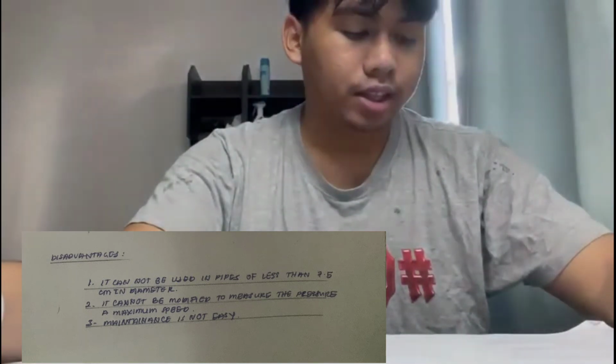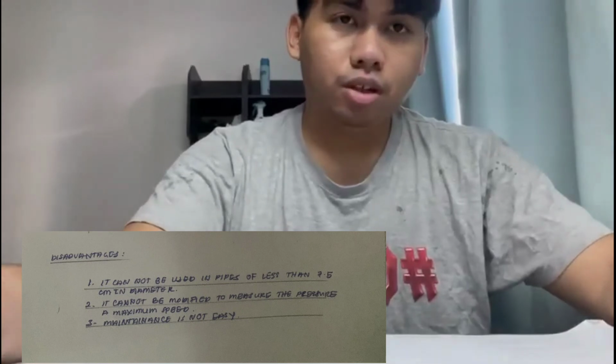First, it cannot be used in pipes of less than 7.5 cm in diameter. The second one is that it cannot be modified to measure the pressure at maximum speed. The last one is that maintenance cost is high and not easy.